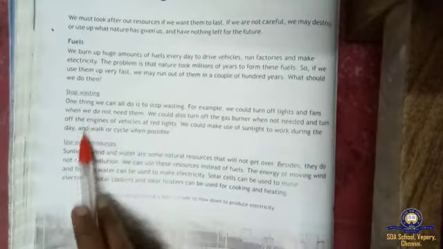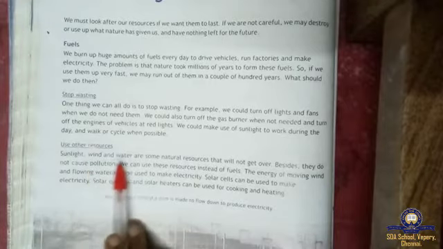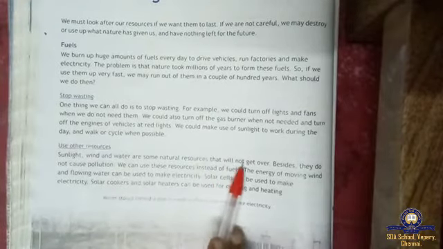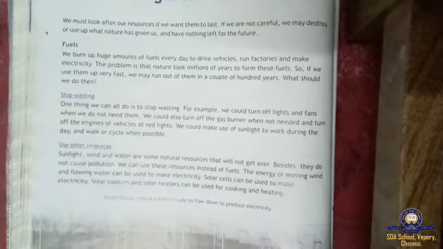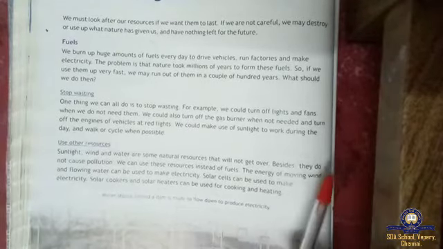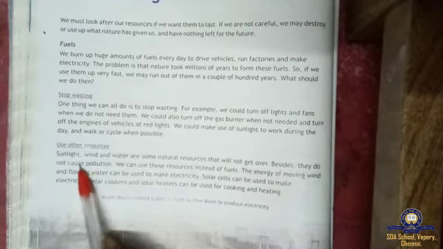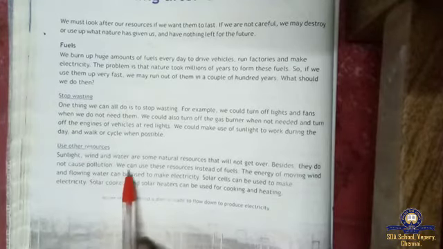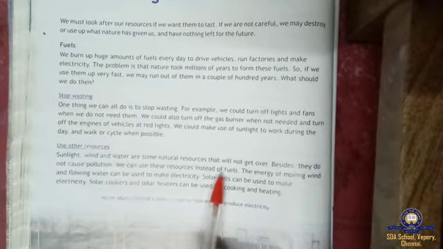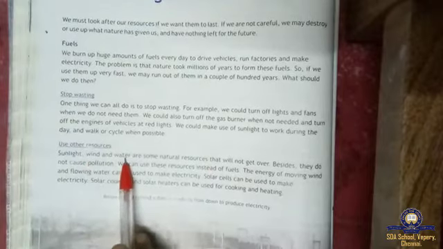First is stop wasting. Next, we can use other resources instead of this. See, sunlight, wind and water are some natural resources that will not get over. Of course, sunlight, wind and water, these are the natural resources we get. Okay, it will not get over. We are getting it naturally. Besides, they do not cause pollution, and the sunlight, wind and water also will not cause pollution. We can use these resources instead of fuels. So instead of fuels, we can use sunlight, wind and water.